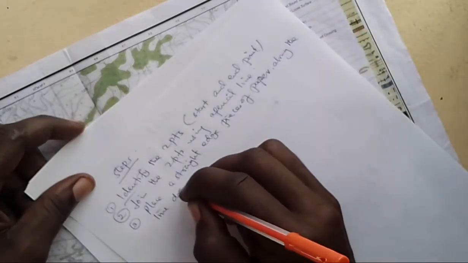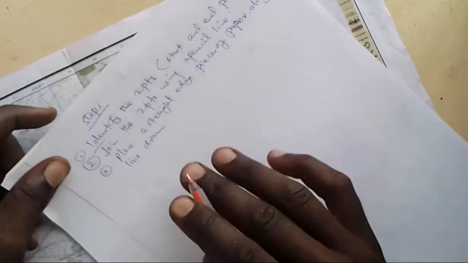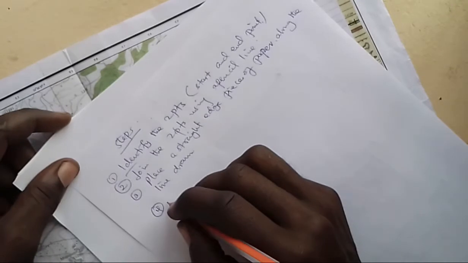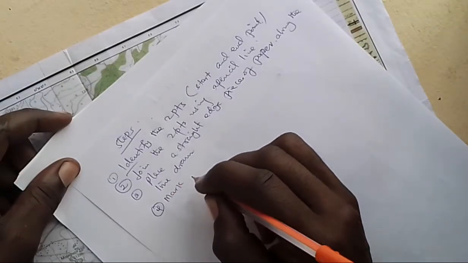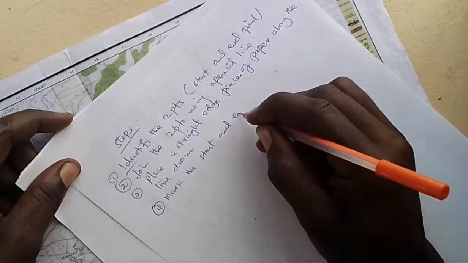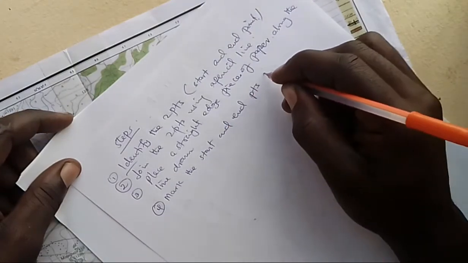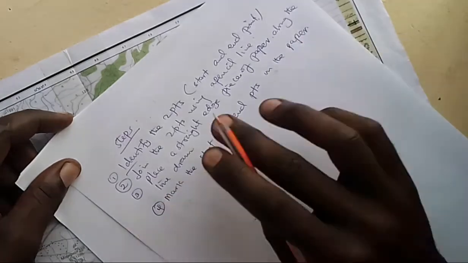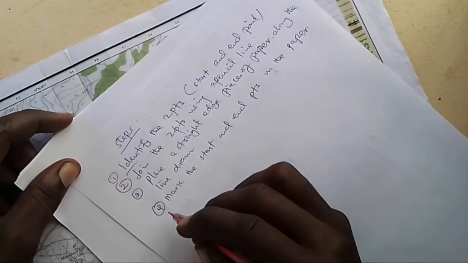Number 4, we are going to mark the start and end points on the piece of paper, on the paper that I've put there. We are going to mark the 2 points.